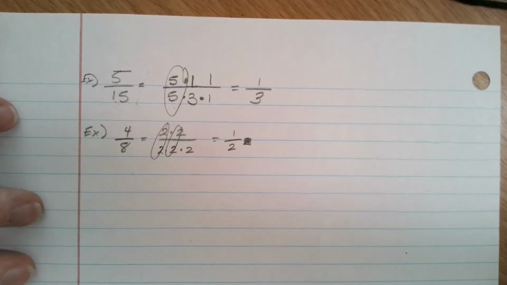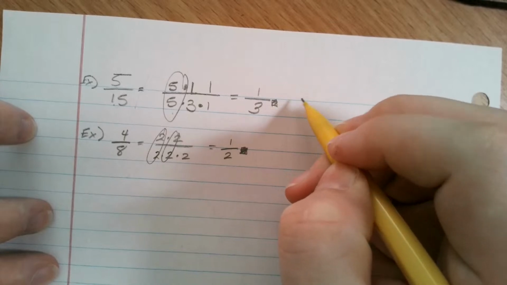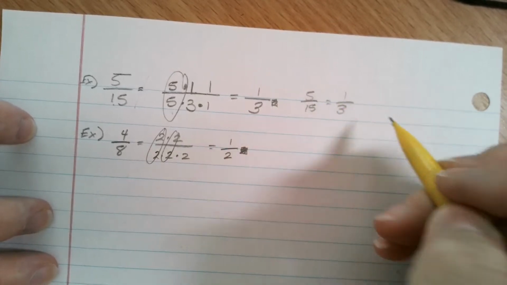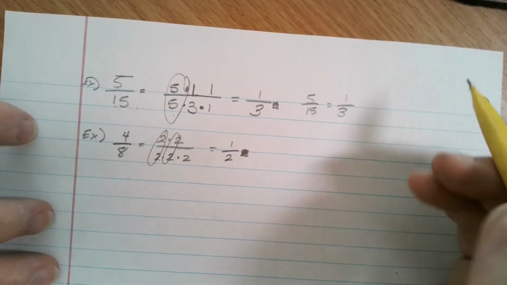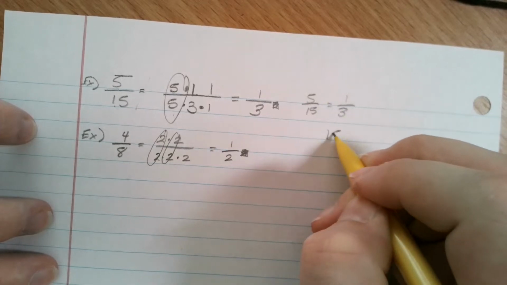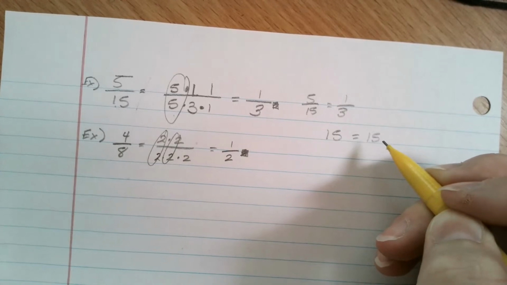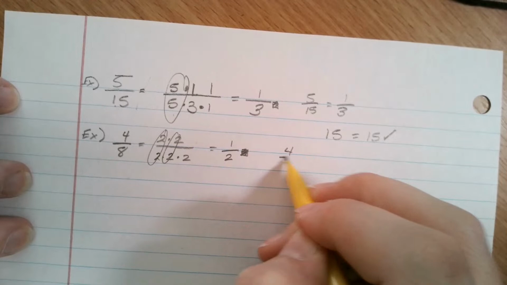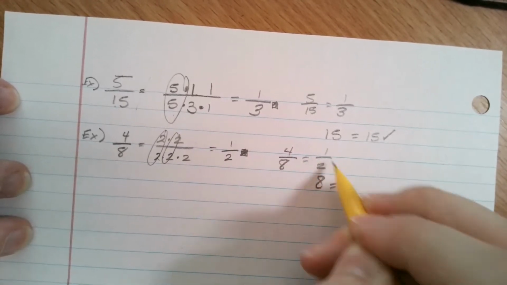Now, before we move on, we just learned how to check this. So to check your answer, we have 5 over 15 equal to 1/3. Cross multiply. So we have 5 times 3, which is 15, which is the same as 15 times 1. And here we have 4 over 8 and 1/2. 4 times 2 is 8. 8 times 1 is 8.